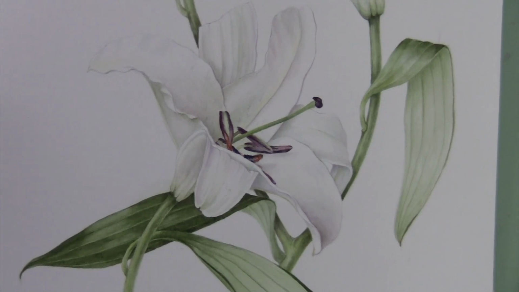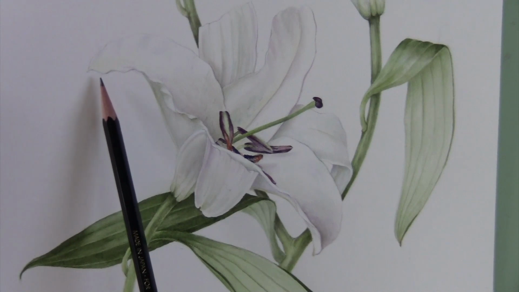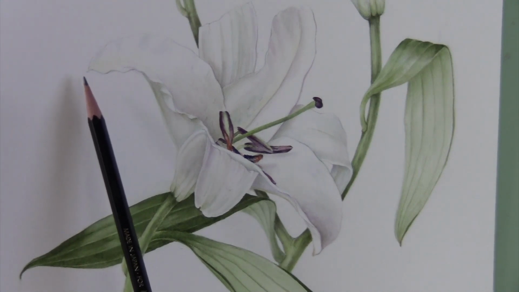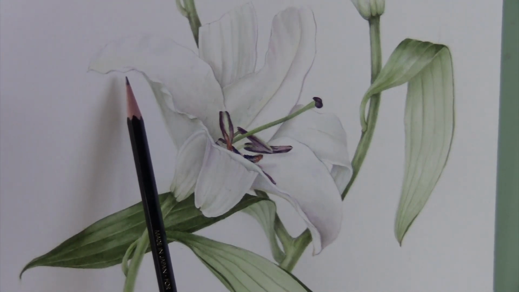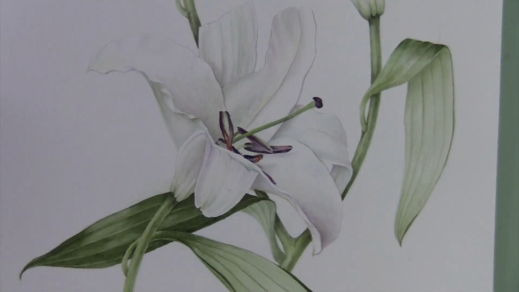In the case of this white Asian lily, you can see where there are edges that have been created that are disappearing edges. The line is drawn, and it isn't just a straight outline. It's a very delicate changing line that moves and blends into the shadow area of the lily, which helps to give it form.